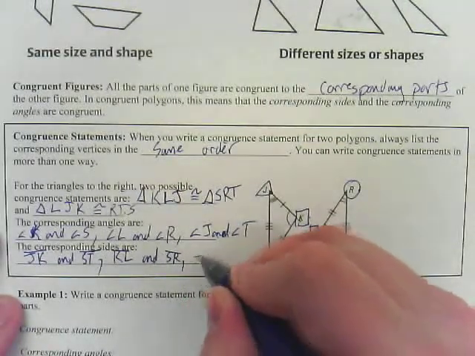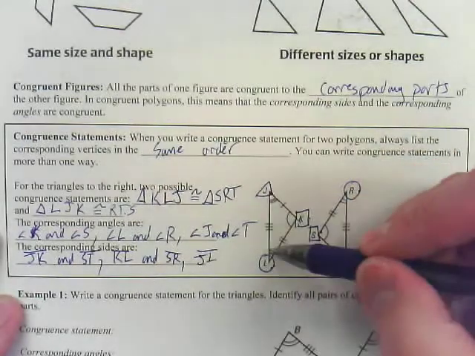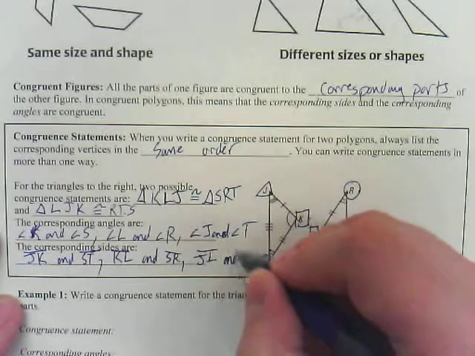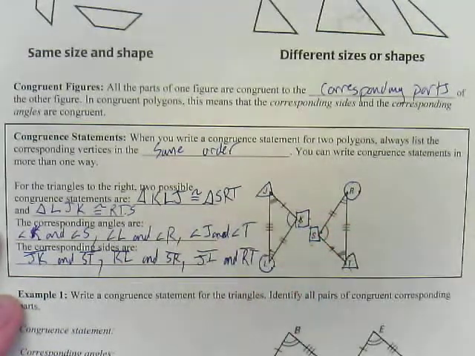And then finally we have segment JL, that's the one with three marks on it. The one with three marks on it over here is RT. So it's going to be segment JL and segment RT.